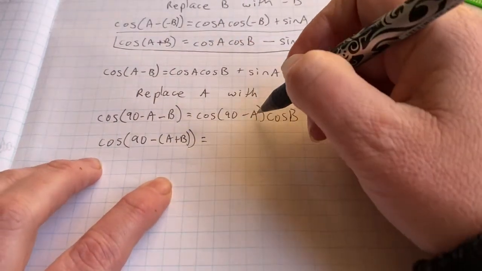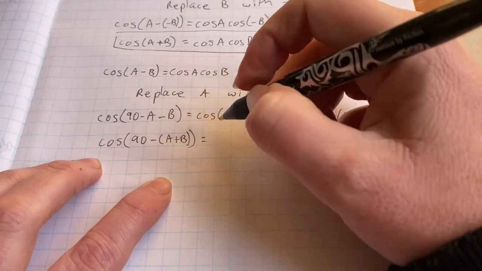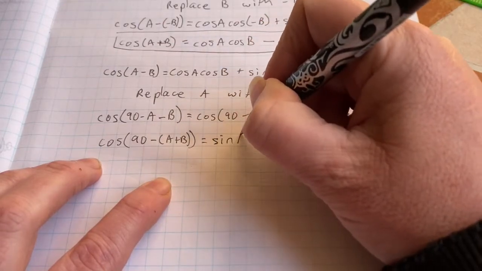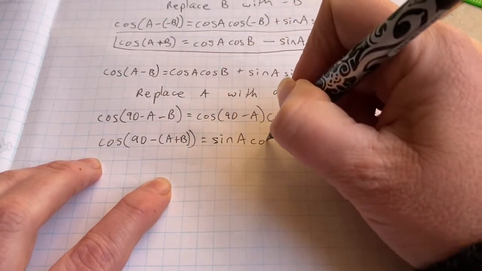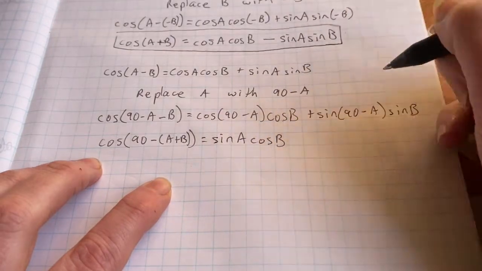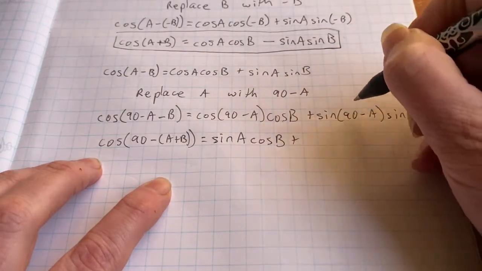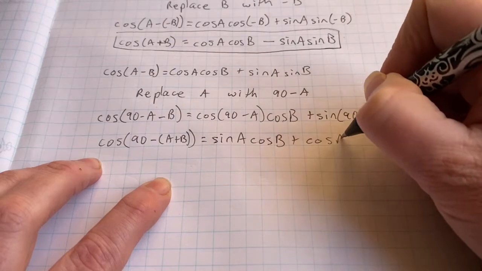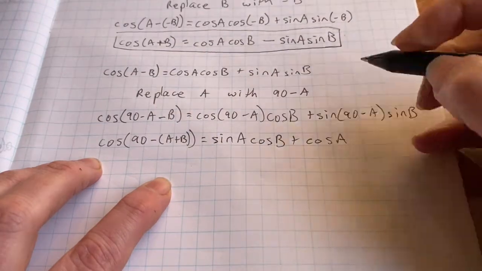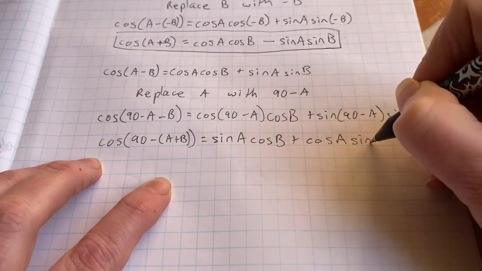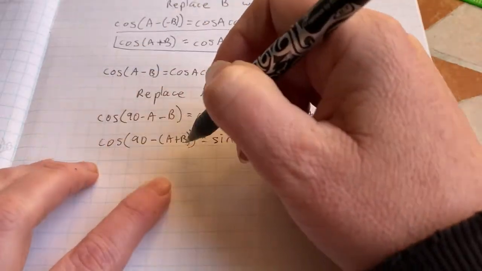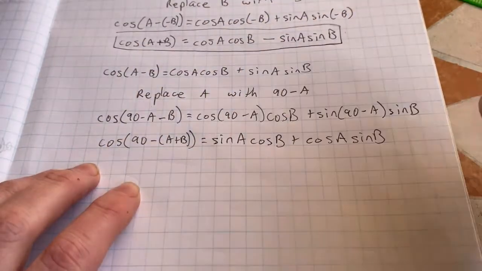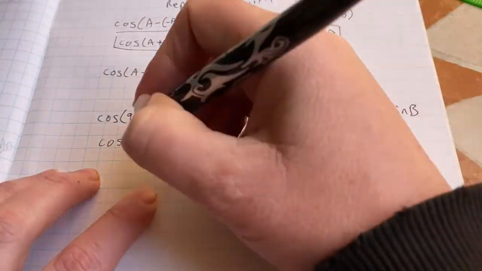This cos(90 minus A), well, we saw it's the complement of sine, so that's the same as sine A. We've got our cos B still. Plus sine(90 minus A) is the same as cos A, as we saw, because they're complementary angles. Sine B is still there. Now over here, 90 minus, we can use our complementary rule there as well.